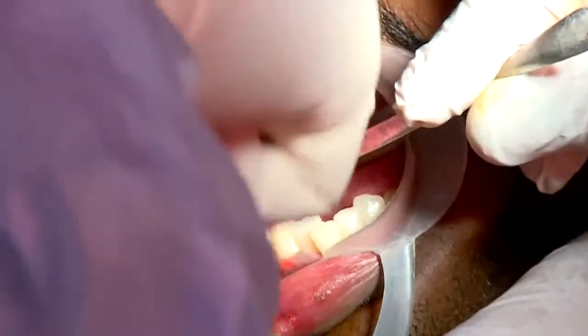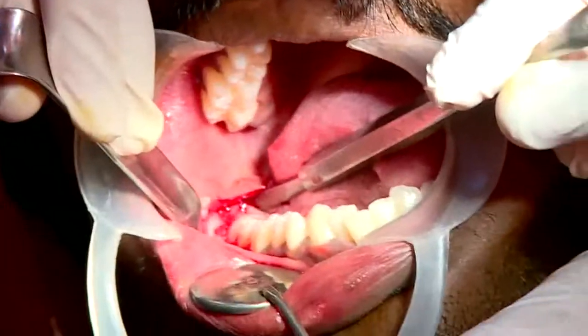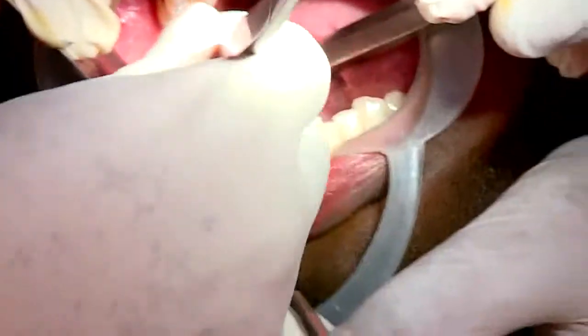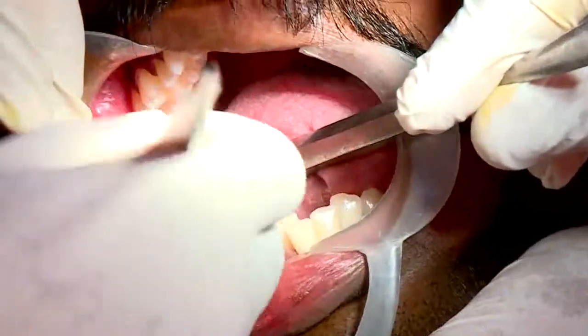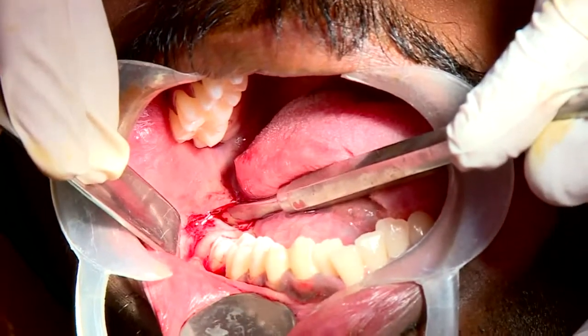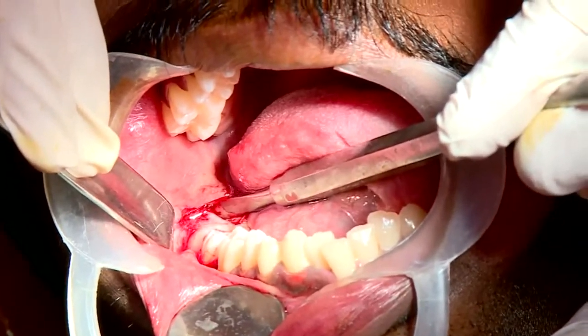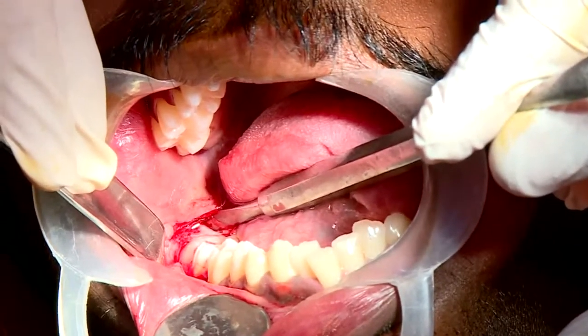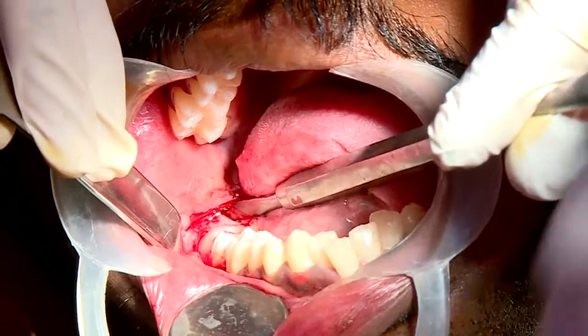Sir will be creating a trough. Usually a 701 tapered fissure burr is used. You can also use a round burr; books even tell us you can use a round burr. We have to remove bone and expose the tooth. Here sir is going to use usually a 701, 702 or 703 burr, depending on the size.